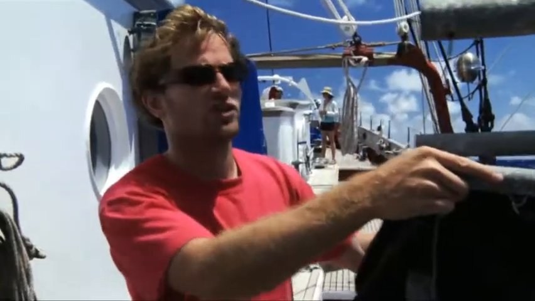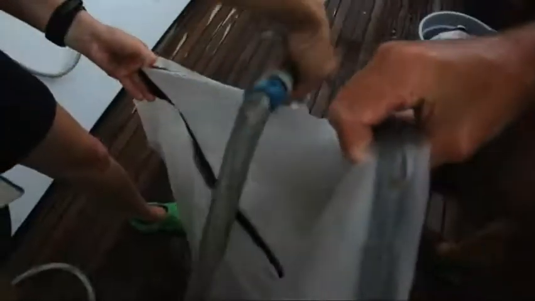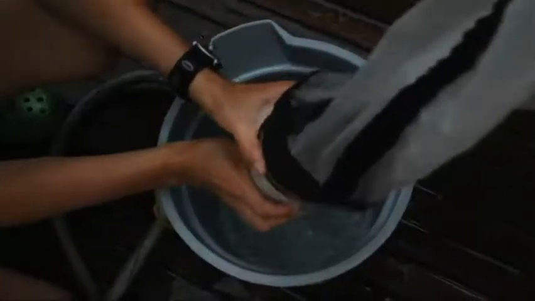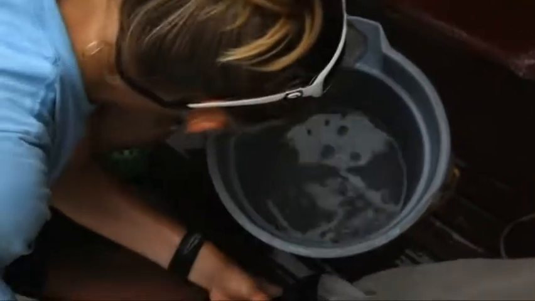The results from the tucker trawl have been that we've gotten plastic almost every tow at 5 meters and every tow at 10 meters depth, which means that there's undoubtedly plastic being mixed down into the water column at 5 and 10 meters.